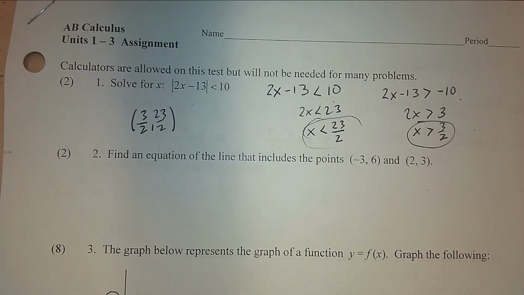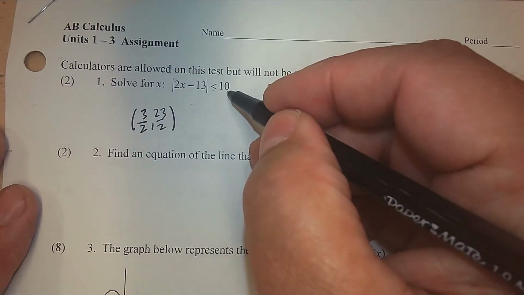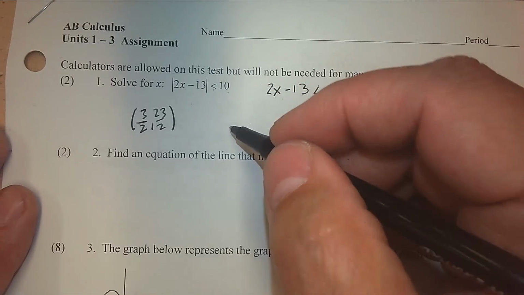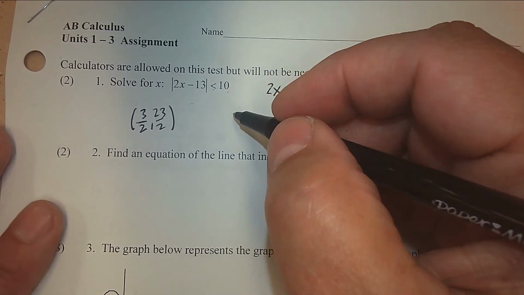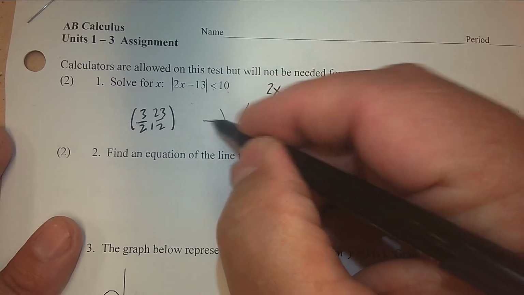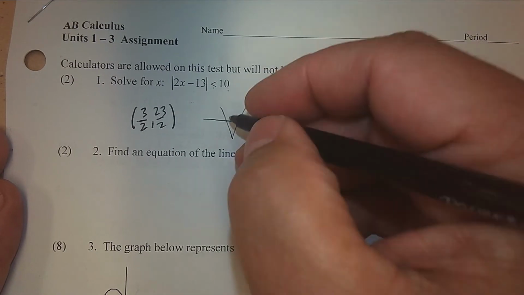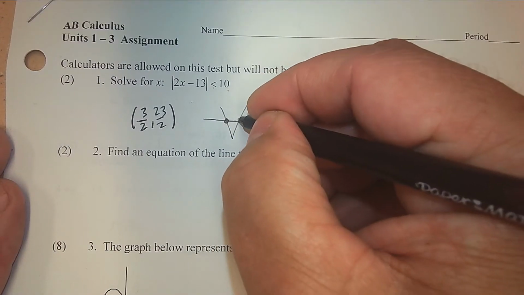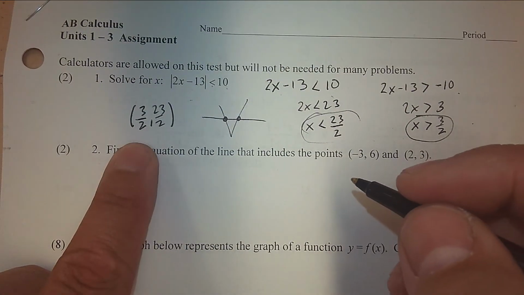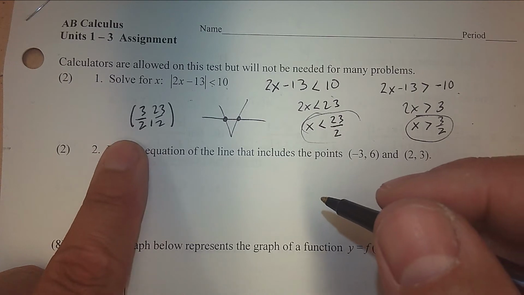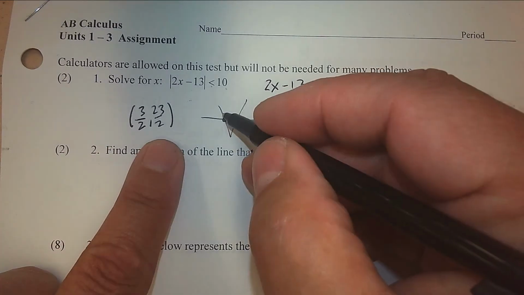If I graph this, you would look at the graph and see what part of the graph is less than 10. So we know it's going to look like a V. When it looks like a V and you find where the points of intersection are, guess what you'd find? At 1.5 and 11.5 if you used your calculator.